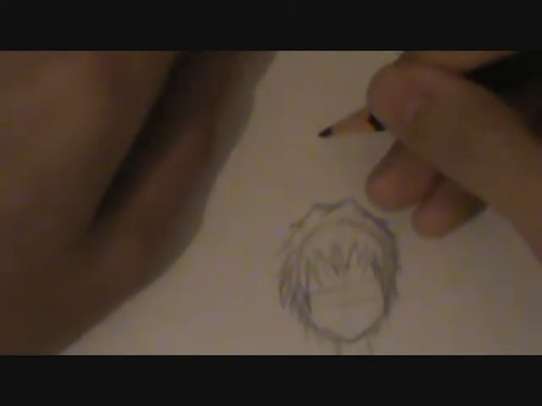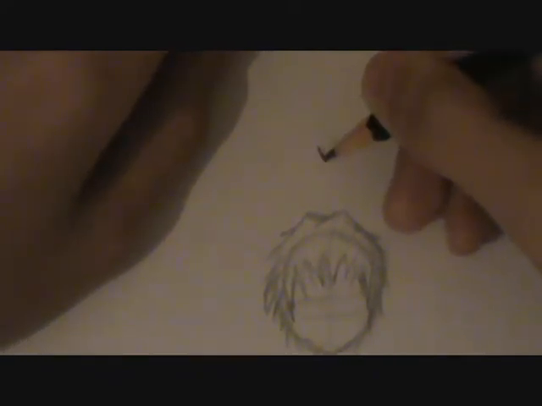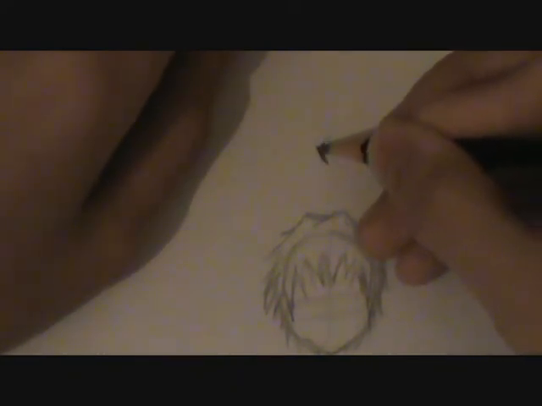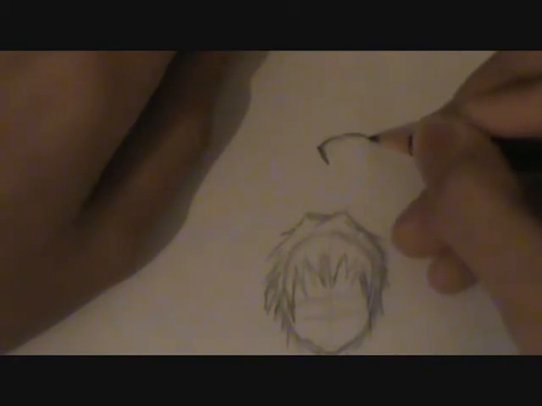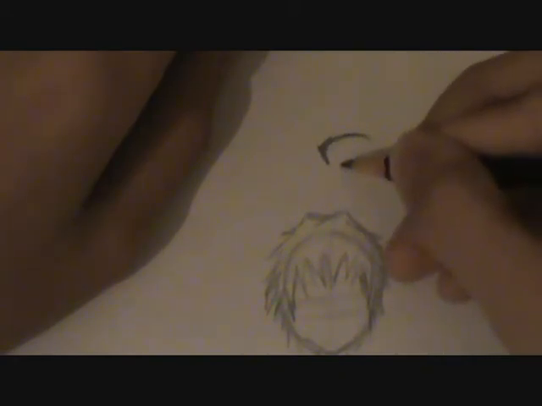Try to copy, and even the eyes. I showed you the most basic eye. Well, there's actually two more basic eyes. Probably the one that mostly gets used is this one, where they have the little thing like that. I mean, come on, you've probably seen this already, right?